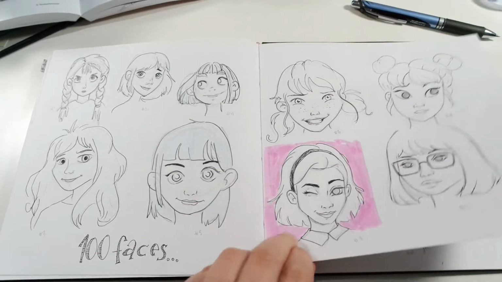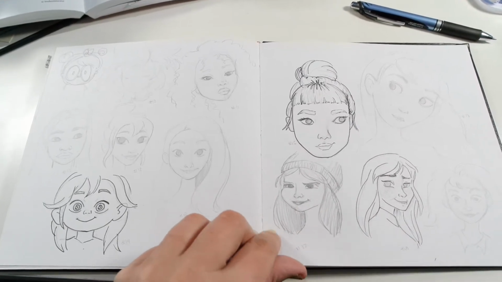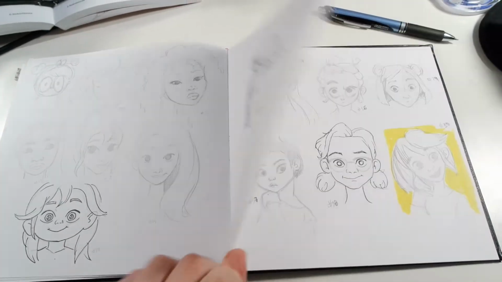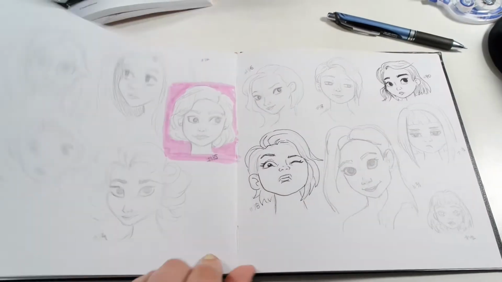I knew I wanted my character to be a human, and I have been drawing a bunch of different people in different styles in my sketchbook, so I sat down and flipped through my old sketchbooks to see in which style I wanted my character to be.